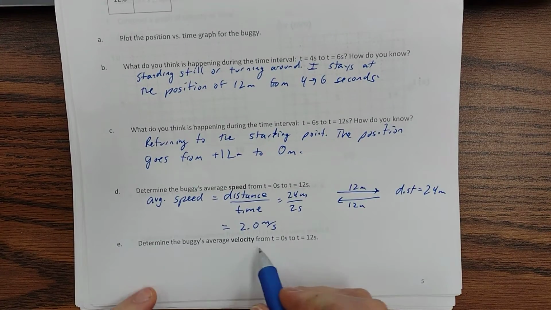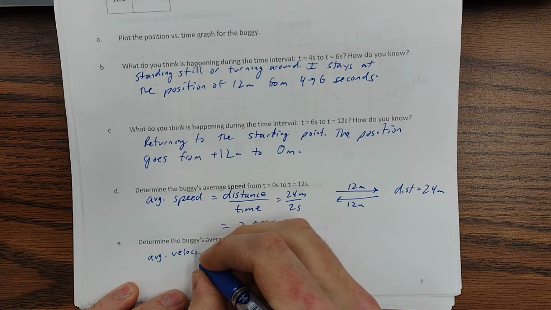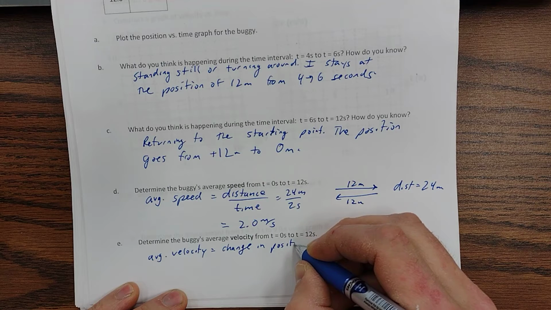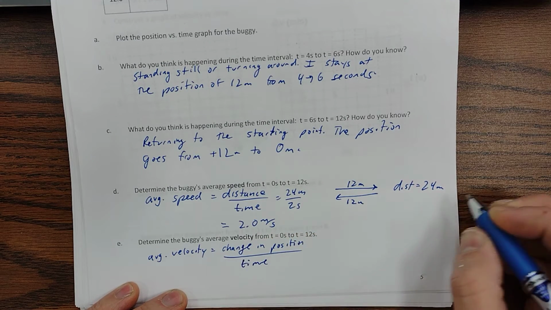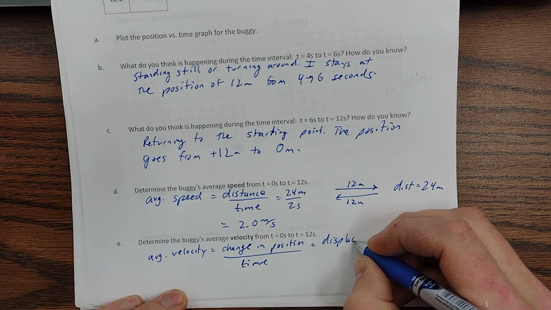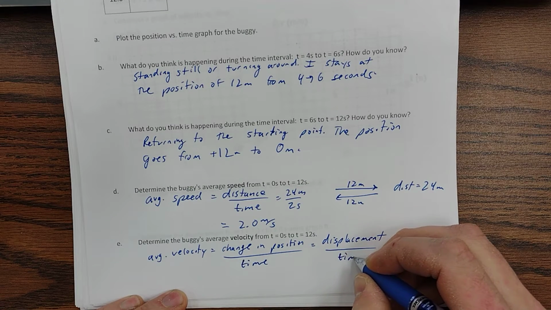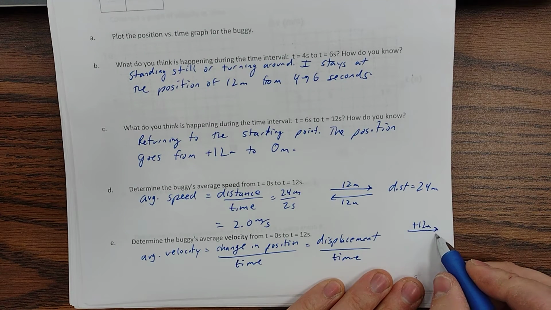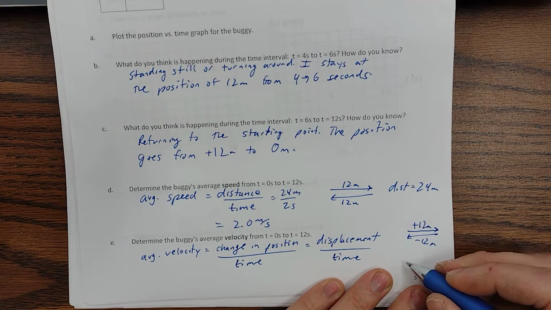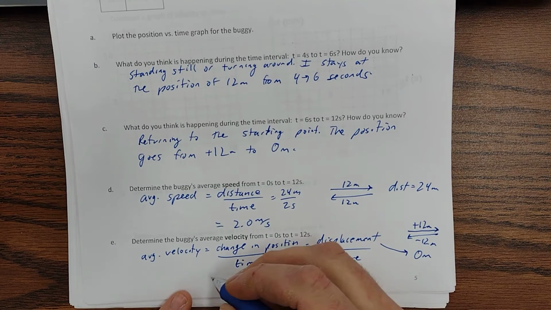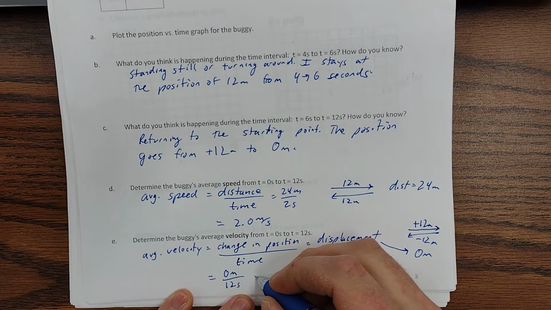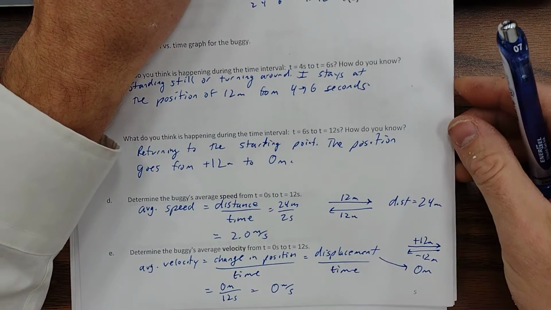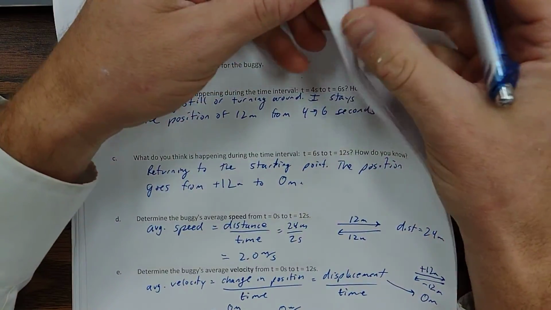All right. Average velocity is, we talked about this in class, change in position over time. Change in position is called displacement. All right, and if I made the same drawing, right, it's positive 12 meters, which is so displacement factors in direction. Positive 12 forward, negative 12 backwards. So the net displacement is 0 meters overall. So it's 0 meters in 12 seconds, or 0 meters per second, the average velocity. Cool. Forward 12, backwards 12. Net displacement is 0.